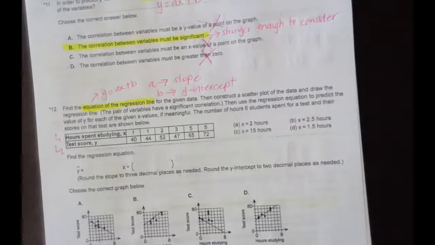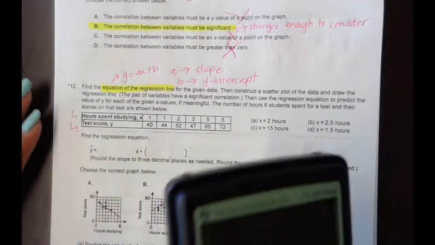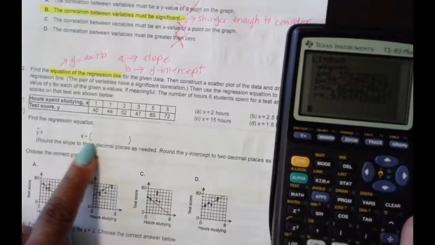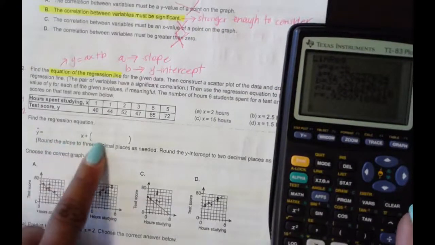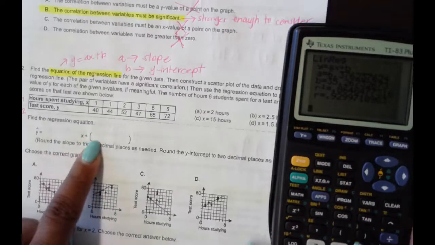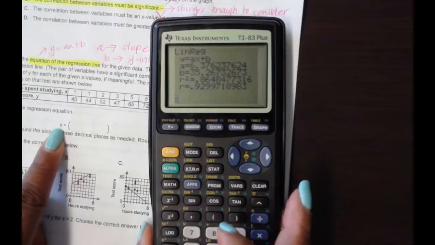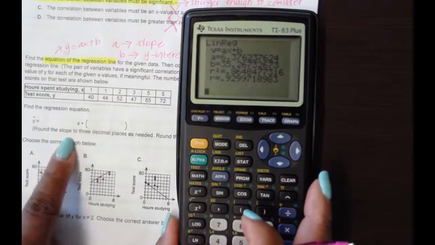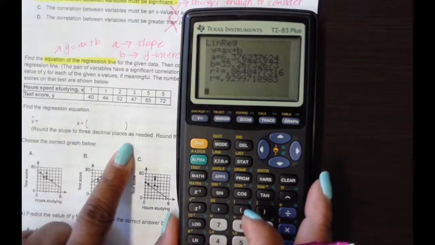So I'm going to record from my calculator, and here's the space for it. On your platform, these will be drop down or fill in the blanks, and you'll have an option to put numbers in there. You don't have to put the X in there. The X is already written for you. So I need to round the slope to 3 decimal places.